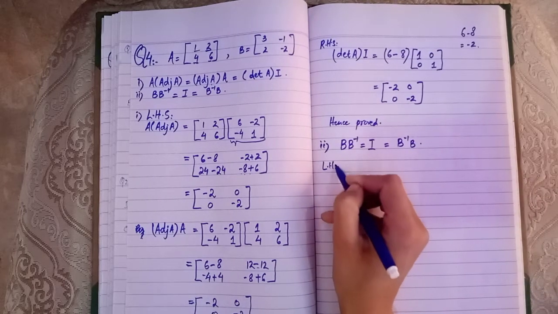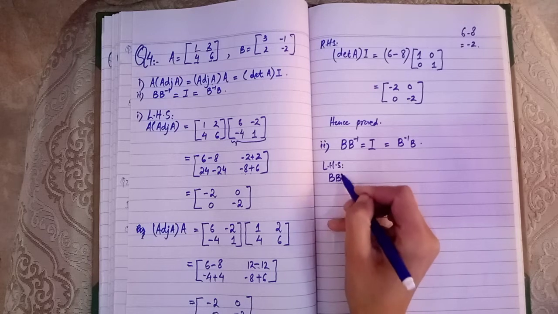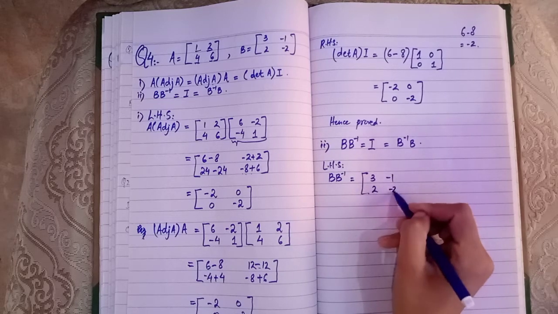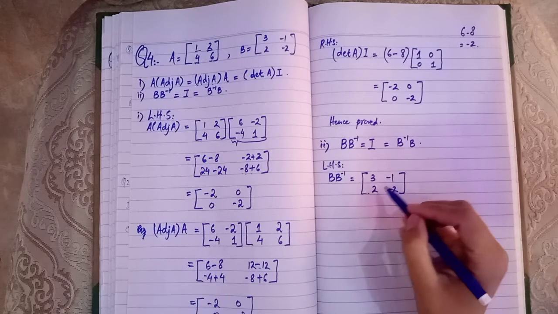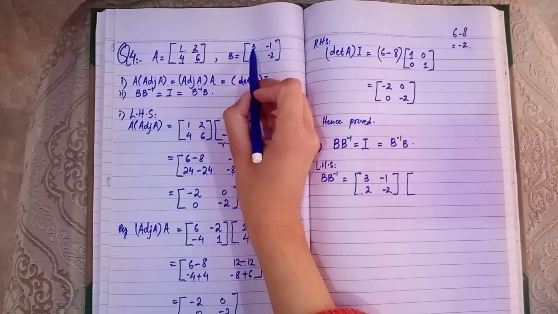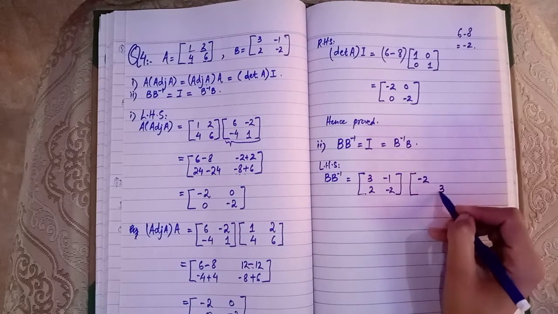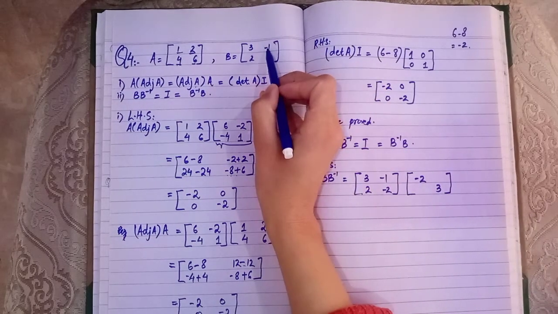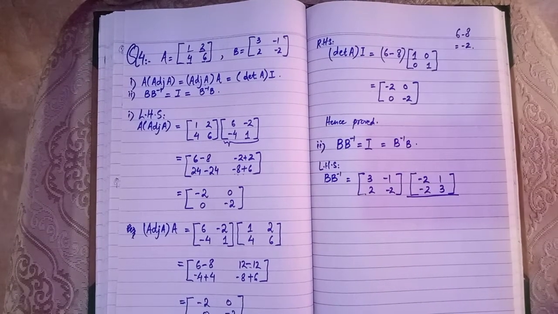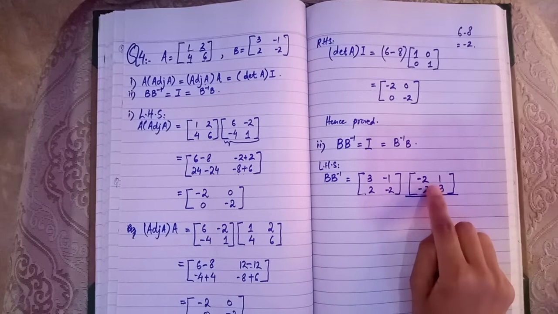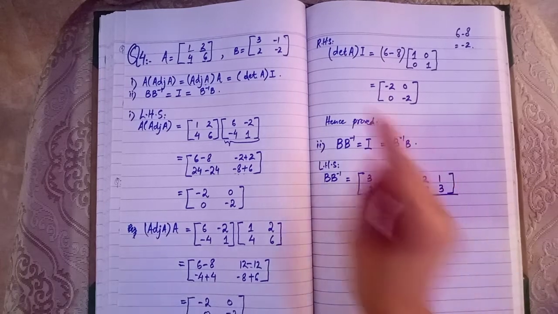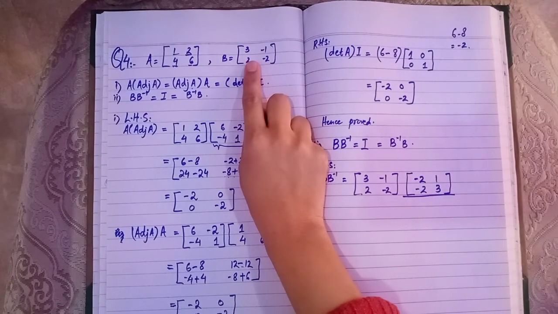Now the left hand side, B into B inverse. What is the B matrix? 3 minus 1, 2 minus 2. And B inverse. For B inverse, we are going to take adjoint, means changing the places of these two, and then changing the sign of these two. So we have done the adjoint of matrix B. Now we are going to divide it with the determinant of B.